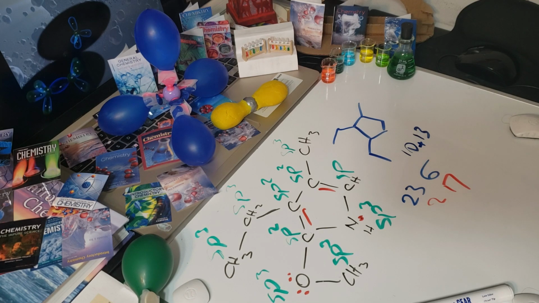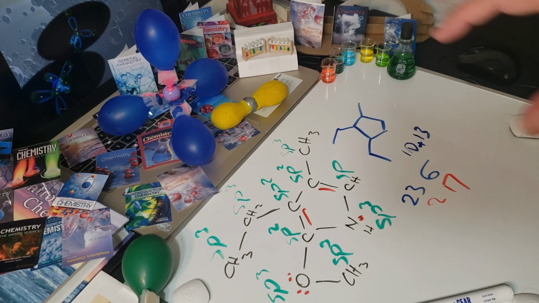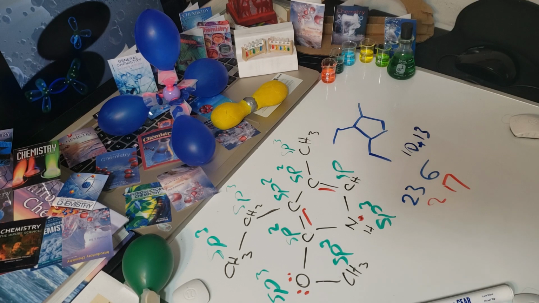So that's it. I want to wrap up this video with this molecule here, and that's actually it for recognizing the hybrid orbitals in different molecules.